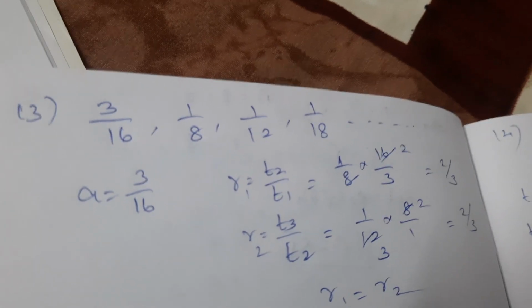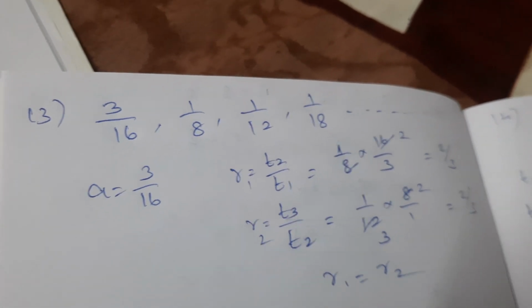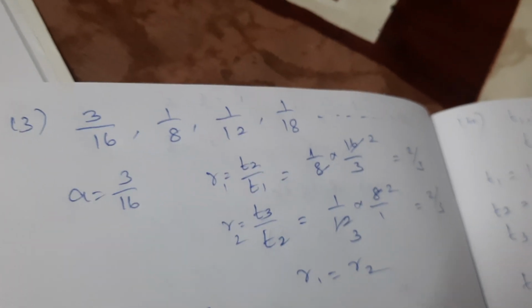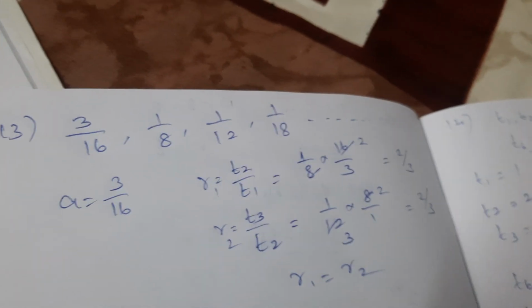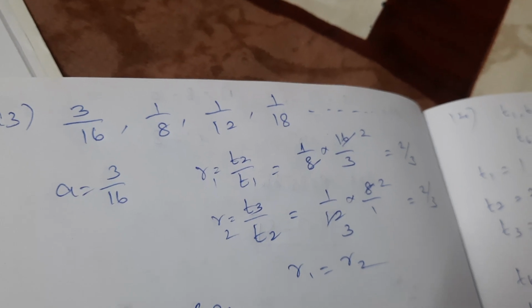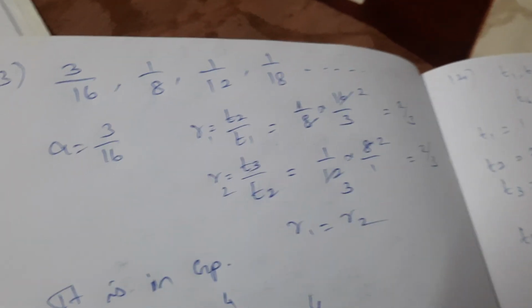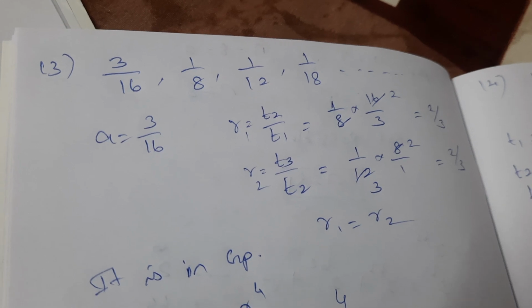13th sum, a very easy one. The next term of the sequence. So a sequence is given, and we find out the next term. So 3 by 16, 1 by 8, 1 by 12, 1 by 18, dot dot dot. So a is equal to 3 by 16. Here we check r1 and r2, and they are equal, so this is in GP. Okay, so the r value, we find out: 1 by 8 into 16 by 3 means 2 by 3.